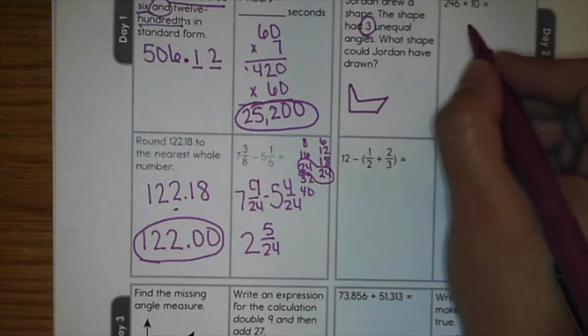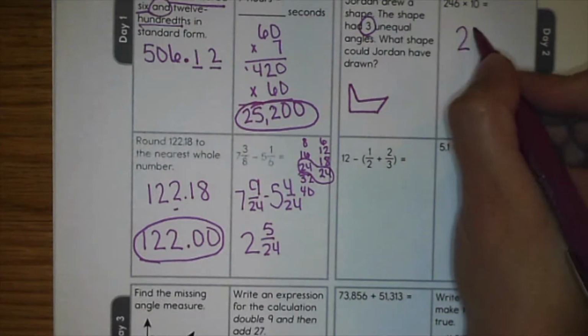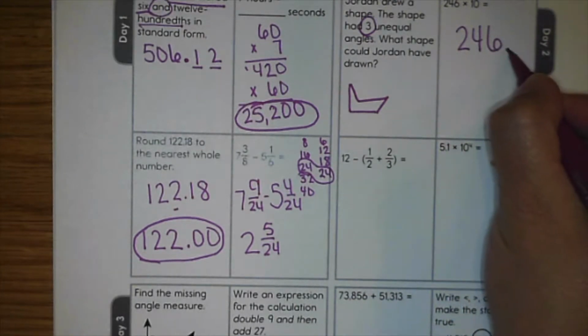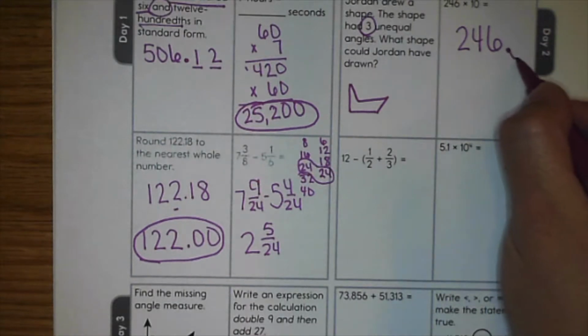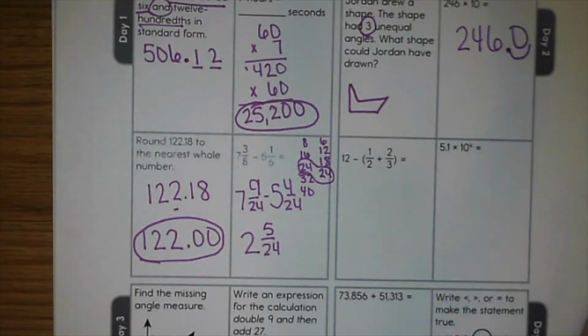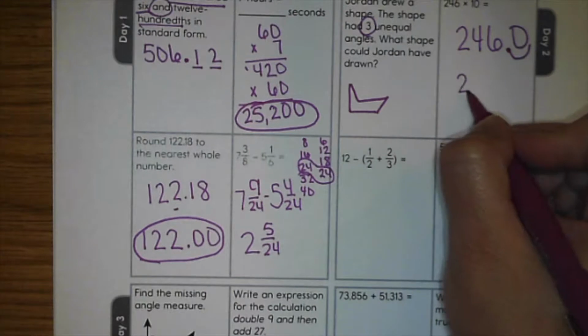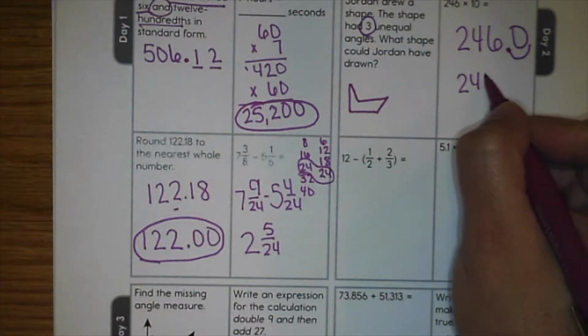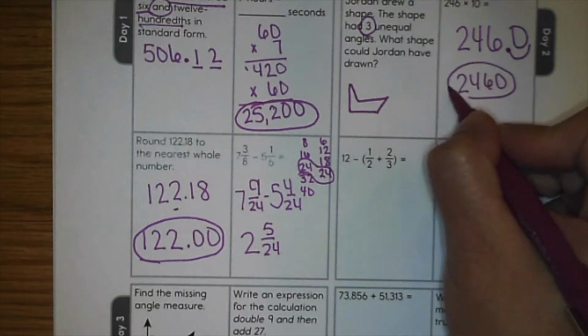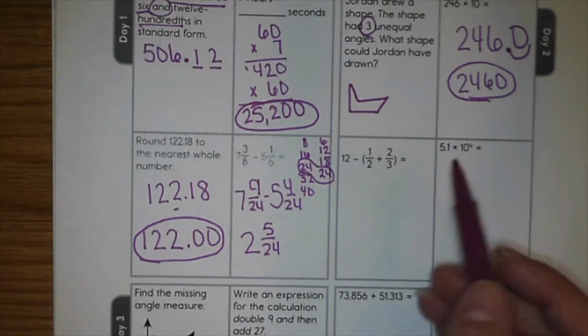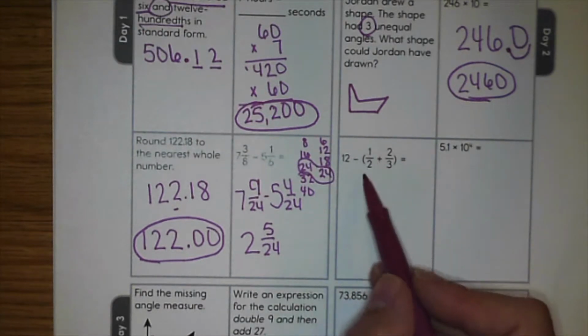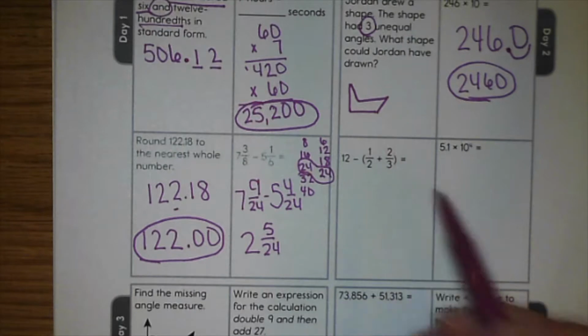All right. 246 times 10. We know that we don't have to set this up in the standard algorithm. We can find the decimal, which is always right there. Multiply by 10 means my number is getting bigger by 1 place. So my product is 2,460.